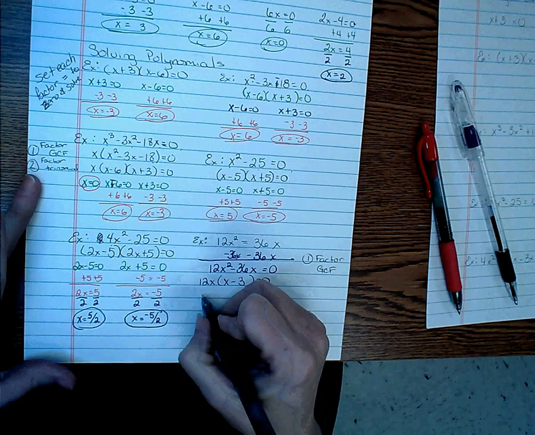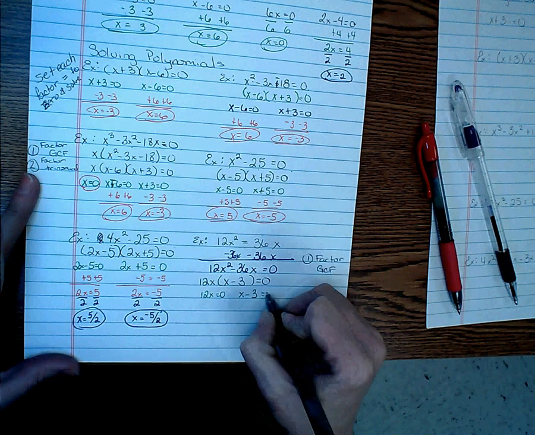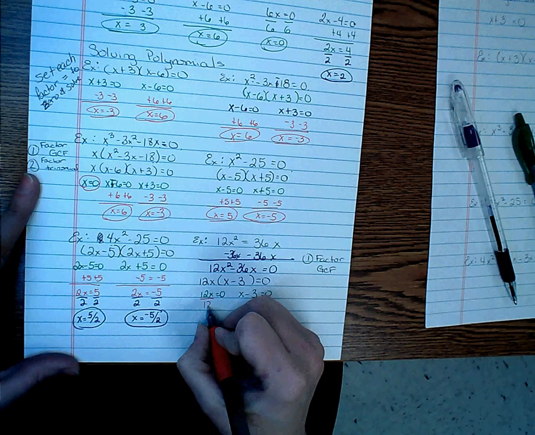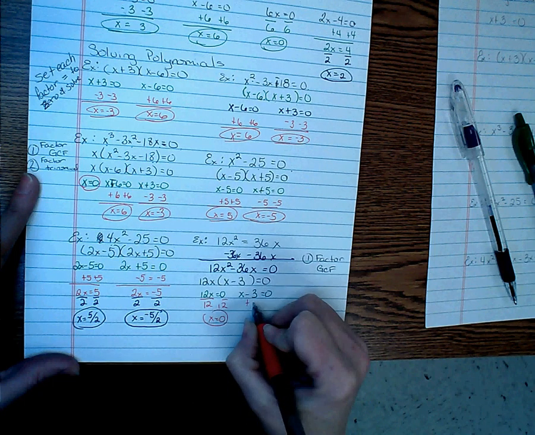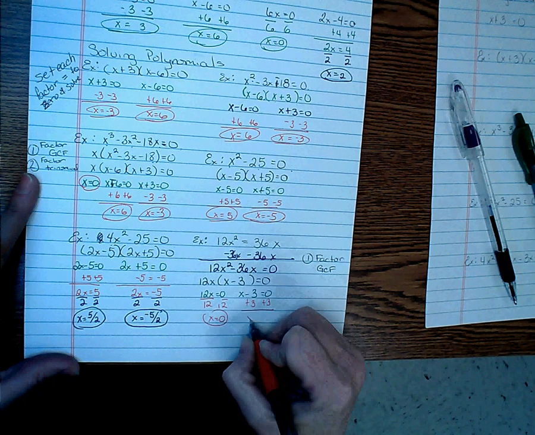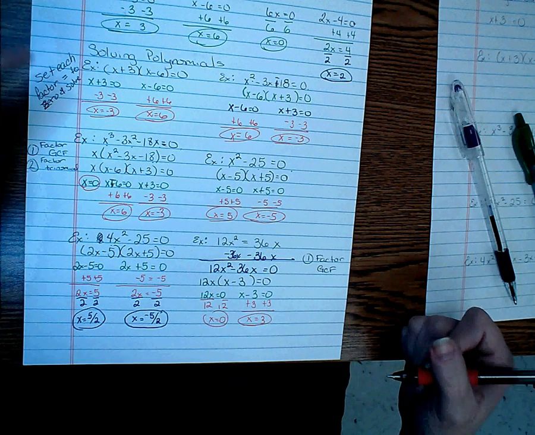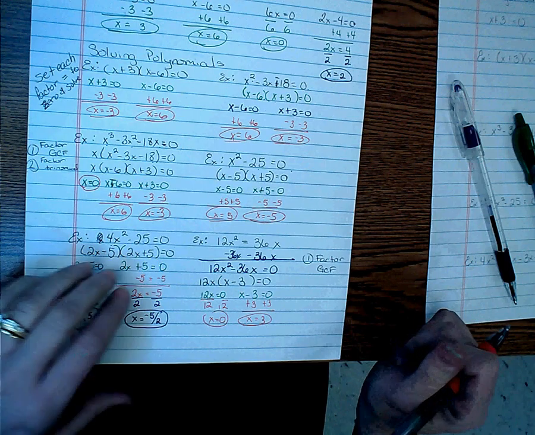Set each factor equal to 0. So this is 12x equals 0, x minus 3 equals 0. And then solve. So that means I have to divide by 12, and x equals 0. Add 3, and x equals 3.